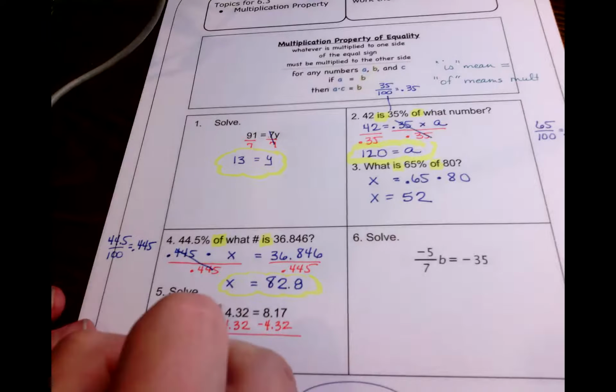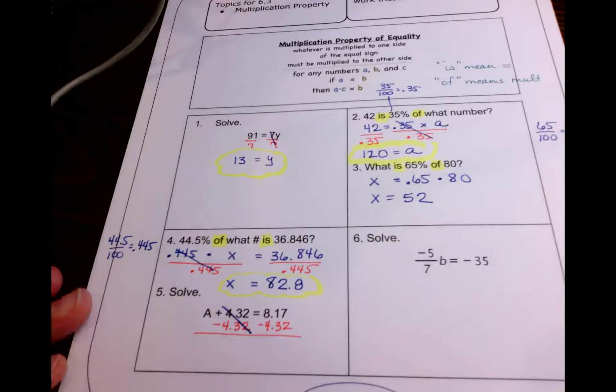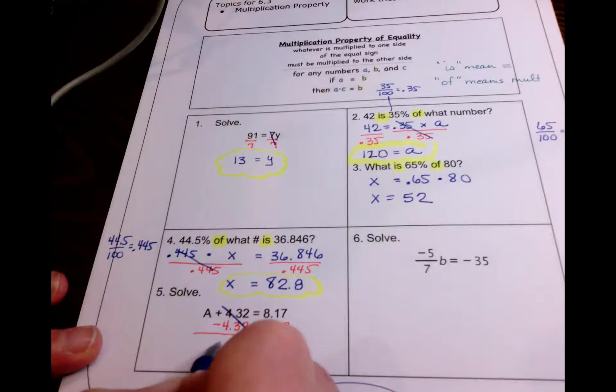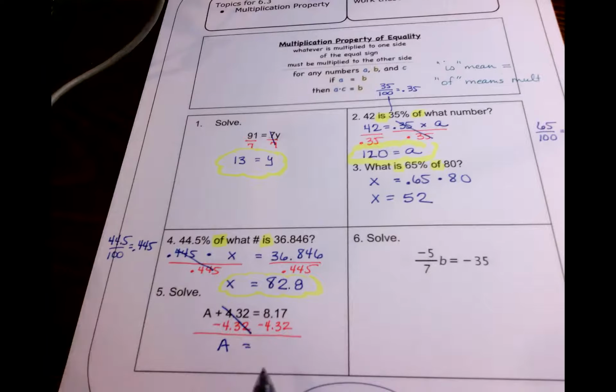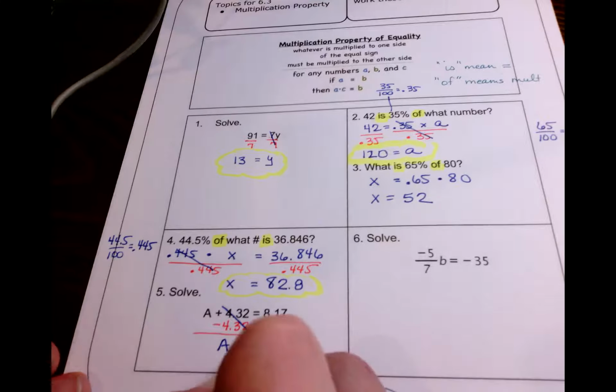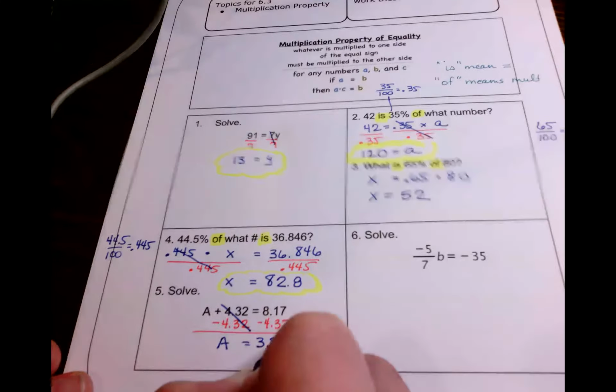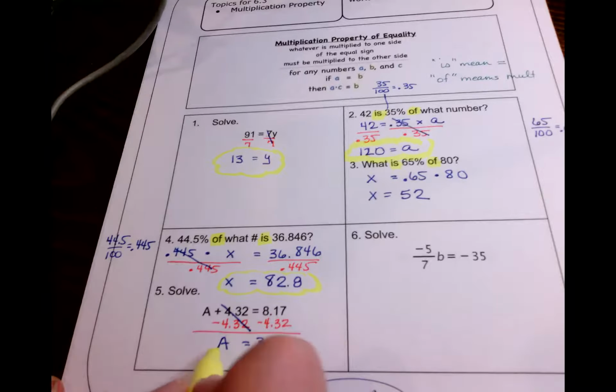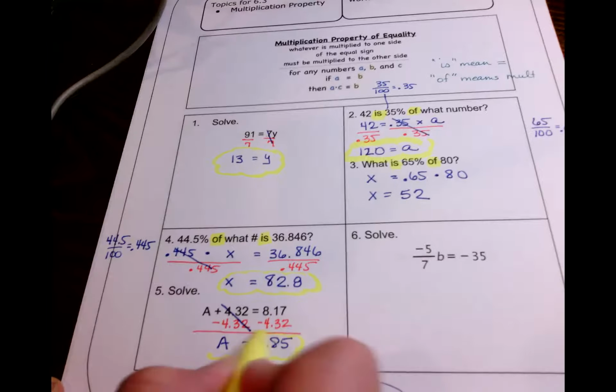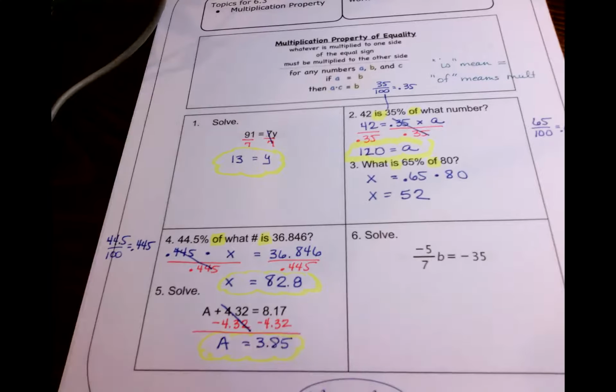So over here, my plus 4.32 minus 4.32 cancel, leaving me with an A equals, now we'll go ahead and make this subtraction, 8.17 minus 4.32 gives us 3.85. And that's my solution. So remember, whatever is happening to the variable, you now know how to solve because you got to do the opposite of that.